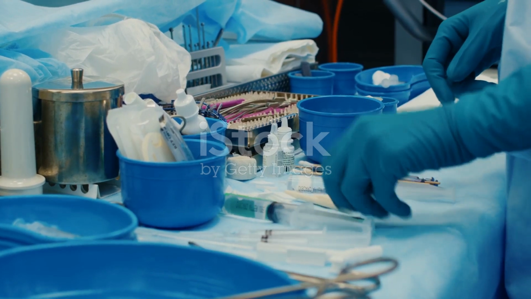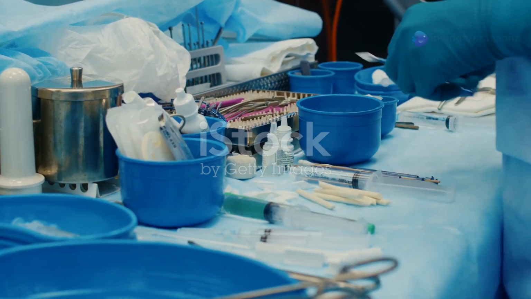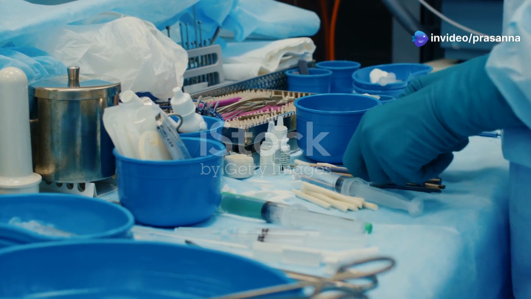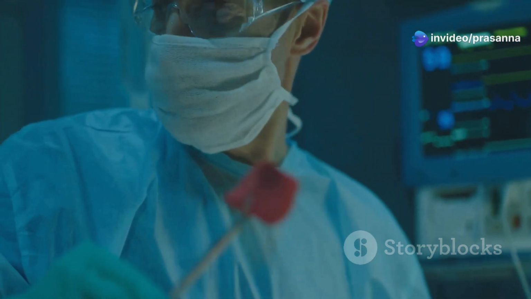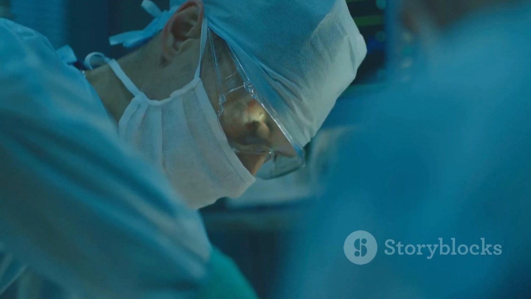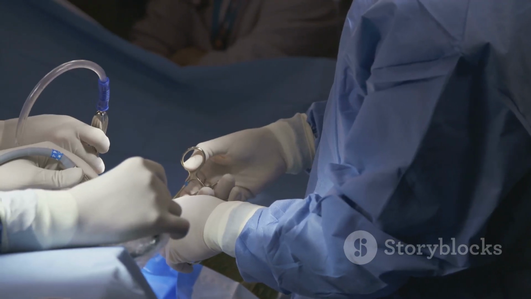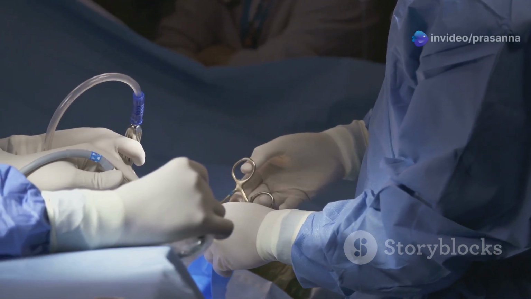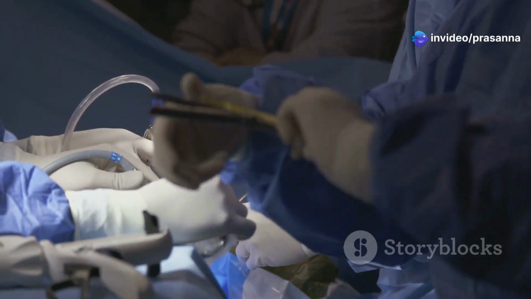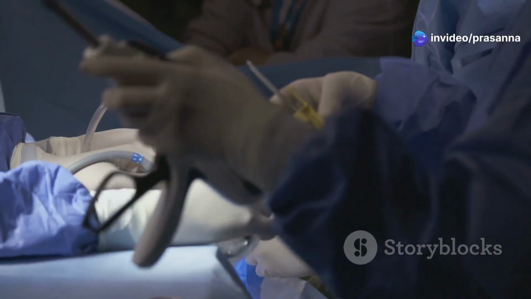Section 5. Holding things back. Retractors and their importance in surgery. Imagine trying to navigate through a dense forest without being able to push aside branches and leaves. This is the challenge surgeons would face without retractors, instruments designed to hold back tissues and organs, providing a clear and unobstructed view of the surgical field.